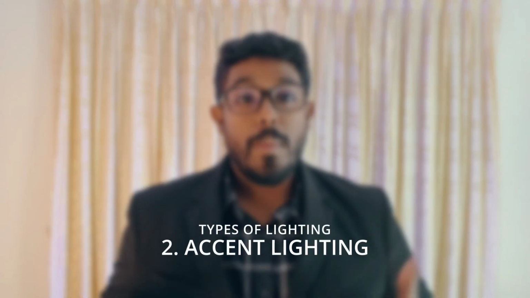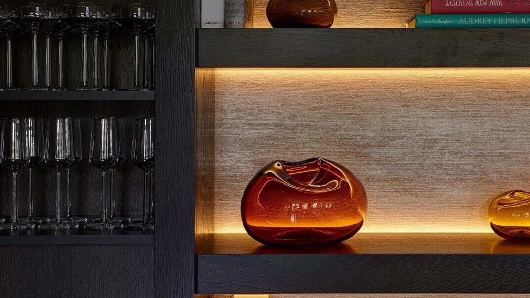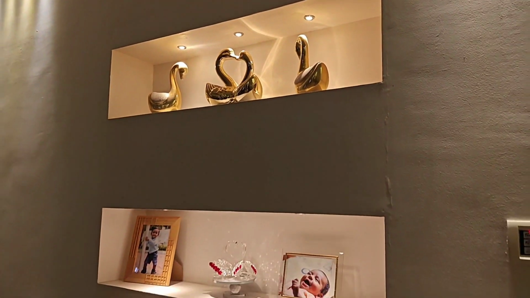Now, let's talk about accent lights. Accent lights add drama and focus to certain features in your room. Use spotlights to highlight artwork, LED strips to accentuate architectural features, and picture lights to draw attention to your favorite pieces. Accent light creates visual interest and adds depth to your space.